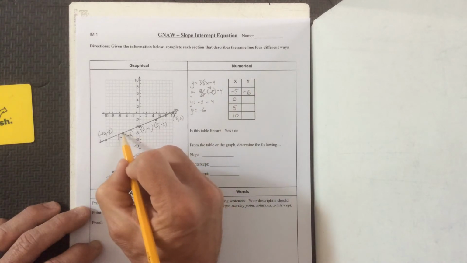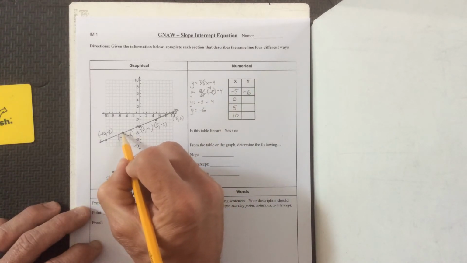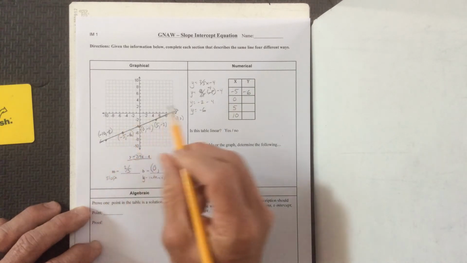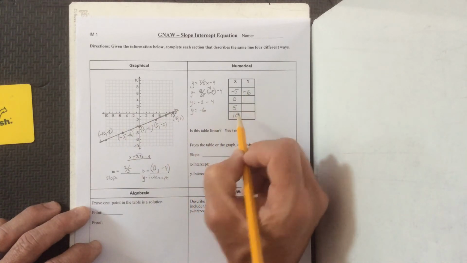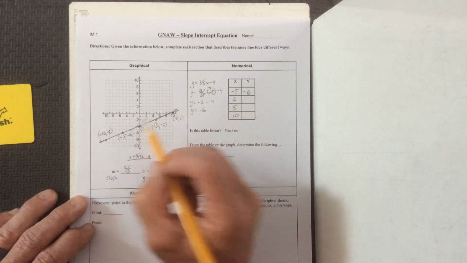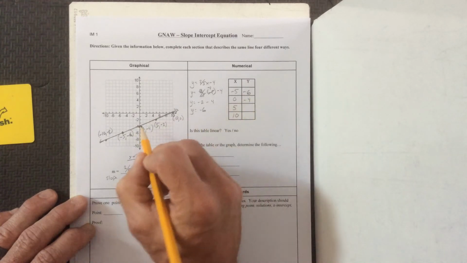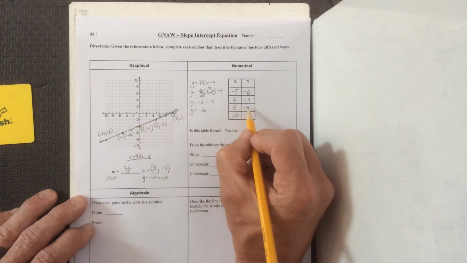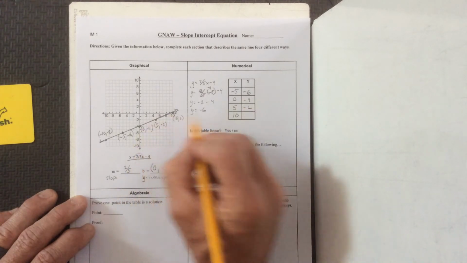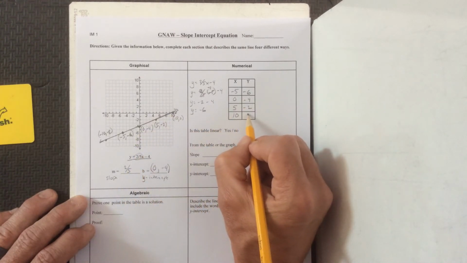And if you go back here to our graphed line, you'll notice that that point's already on there. We could do this for 0, 5, and 10, but since we already graphed the line over here, I know that when x is 0, y is -4. When x is positive 5, y is -2. And when x is positive 10, y is 0.